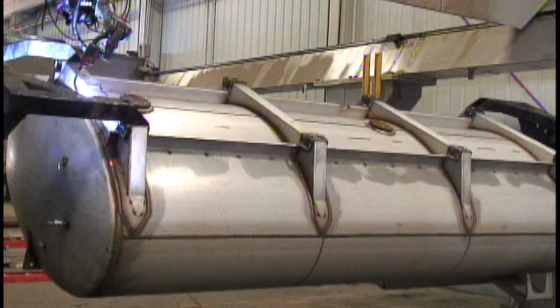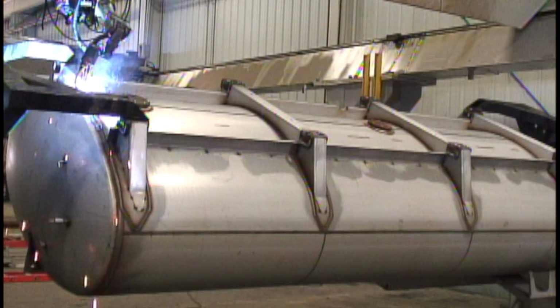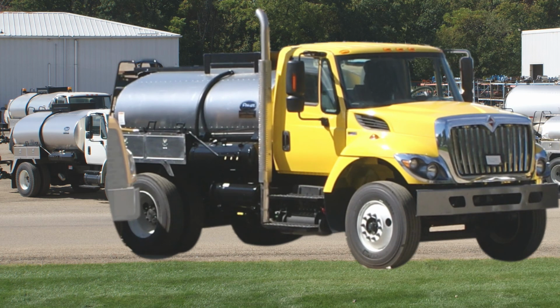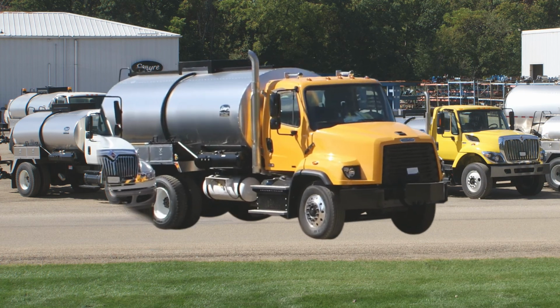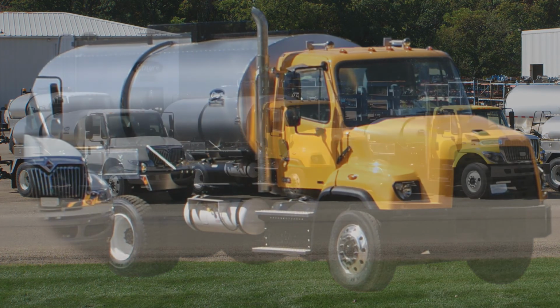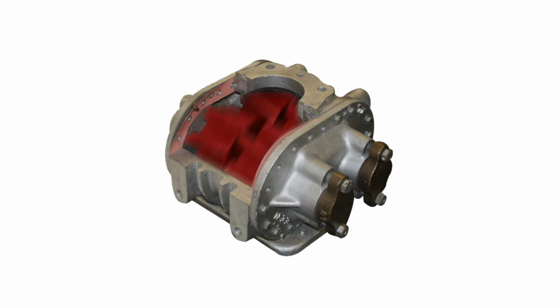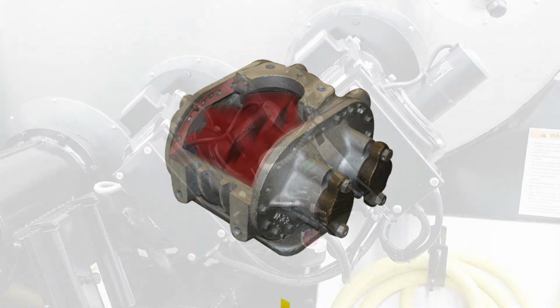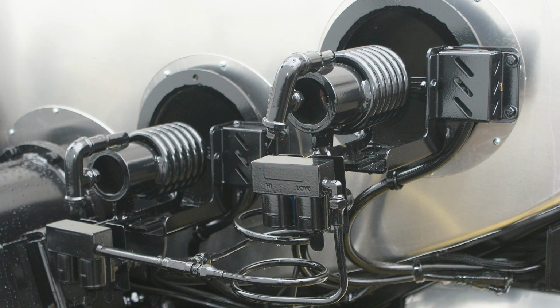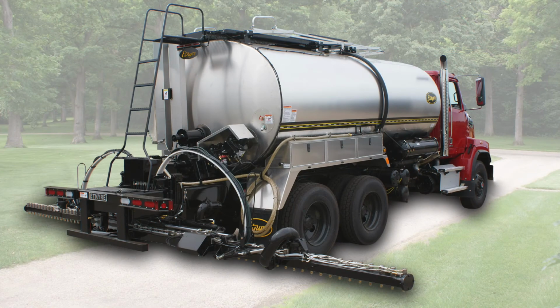The asphalt distributor consists of an insulated tank, of which the size can vary from as little as 1,000 gallons to as large as 4,500 gallons, combined with an asphalt pumping system, a heating system, and a spraying system at the rear of the vehicle.